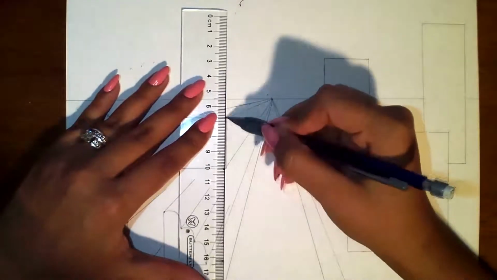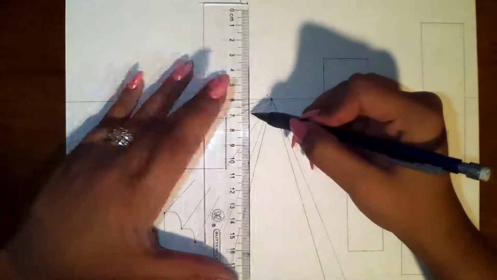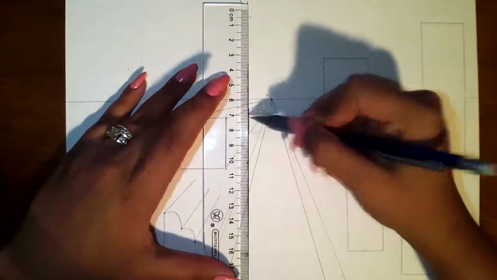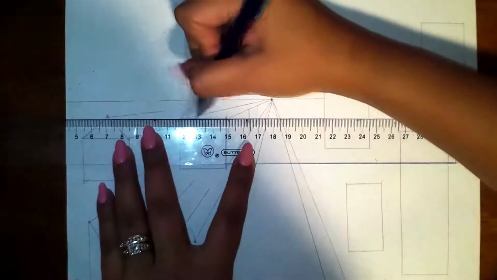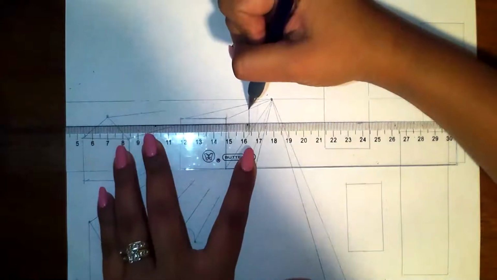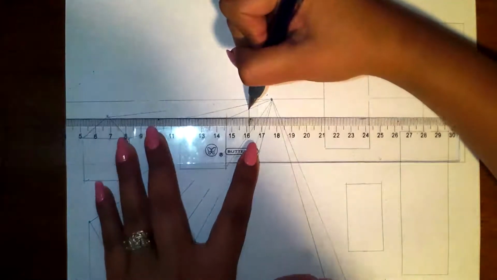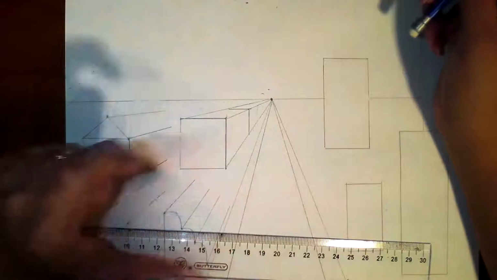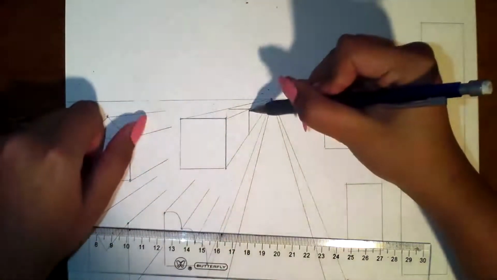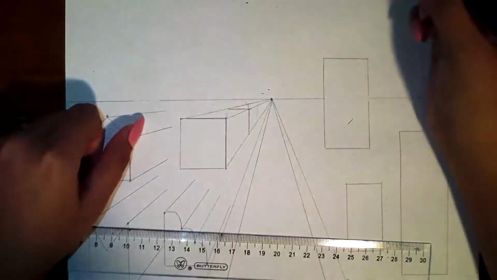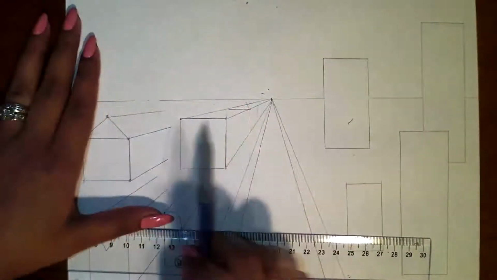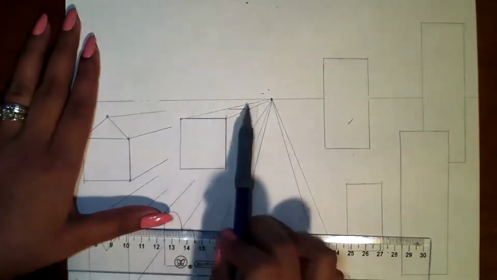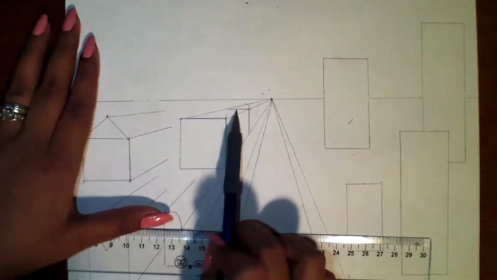If this line right here is vertical, then this line has to be vertical. If this line right here is horizontal, then right here, where the first line ended, this has to be horizontal. And I do recommend that you use your ruler because I noticed that a lot of people, when they close the buildings, they just do a line like this, or they just close it like that. And that's incorrect because it has to be parallel to the original line. So if this is horizontal, this has to be horizontal as well.